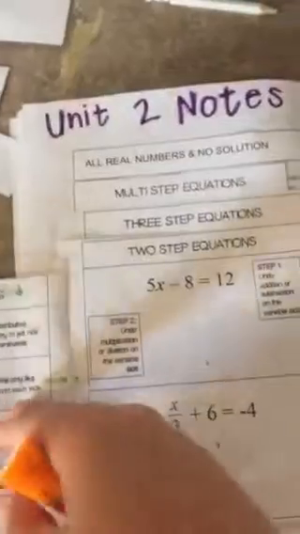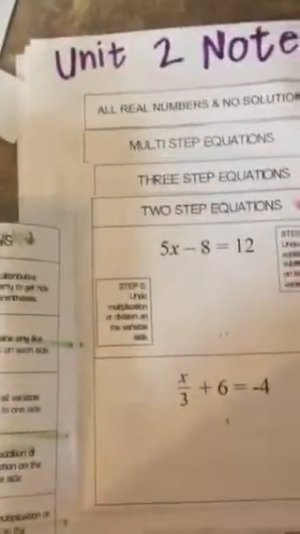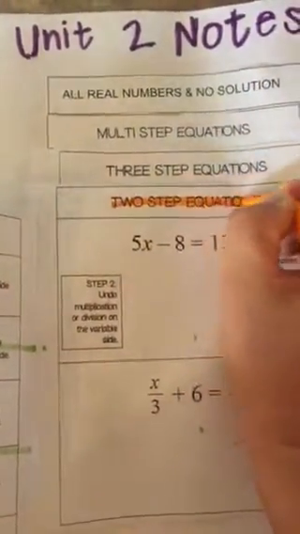For 2-3, we're going to be looking at the second page in our journal here that says two-step equations. Last time I used a green highlighter for two-step equations. I'm going to use an orange highlighter, but any color is okay.